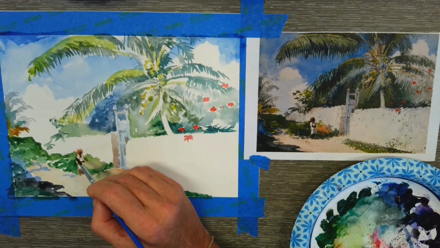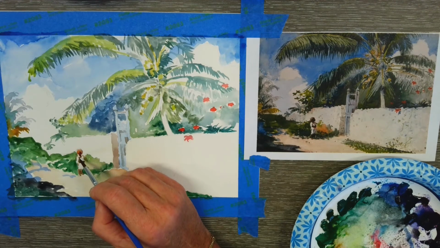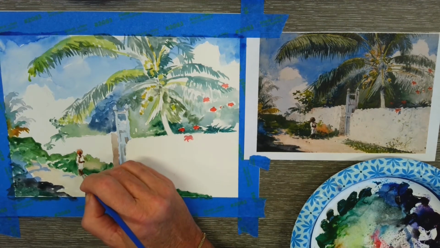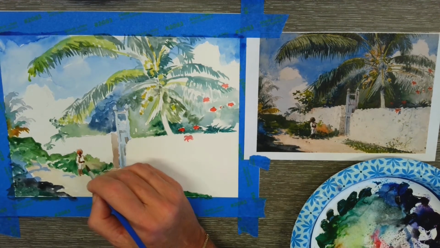Just kind of loose, not trying to do detail.